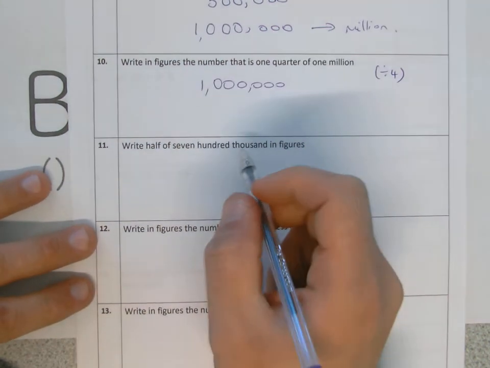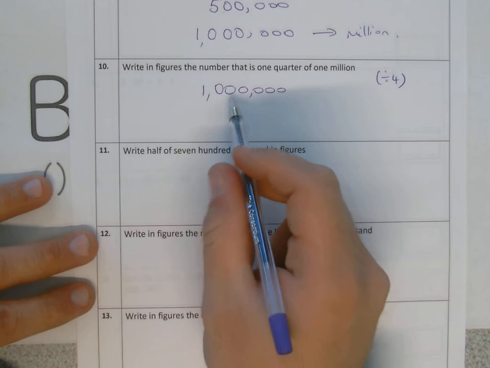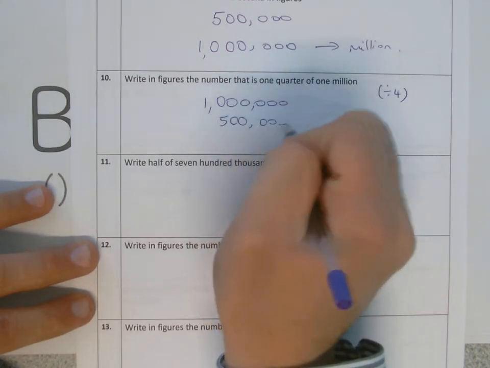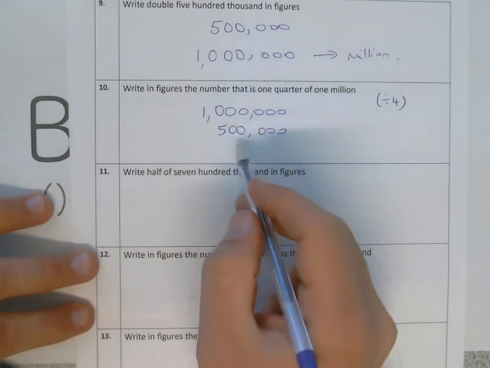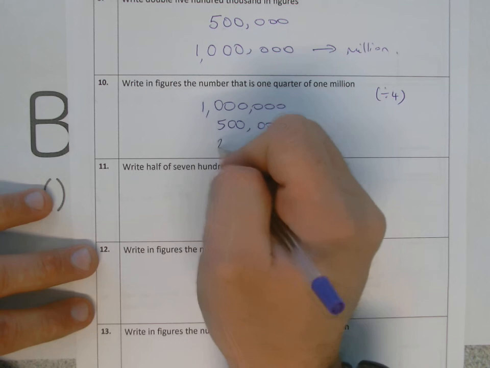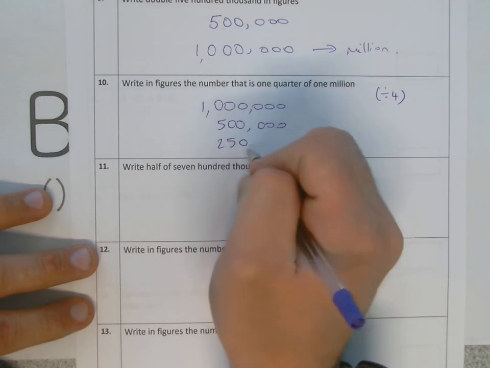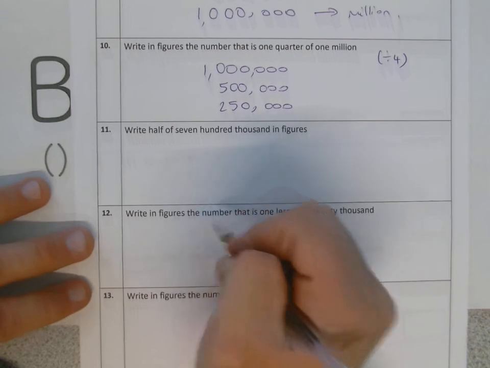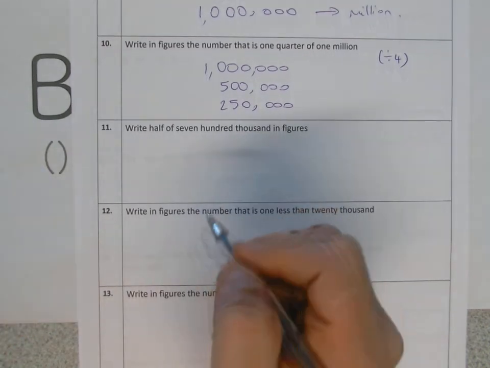Okay? So if you halve this, of course, halving 1,000 gives you 500, as we saw earlier. Okay, we had to double earlier, but if we halve it, you're back to 500. If you halve 500, you'd be at 250, won't you? So it's 250,000.